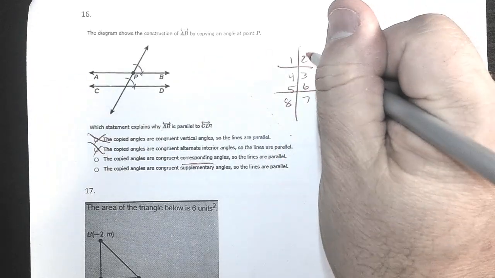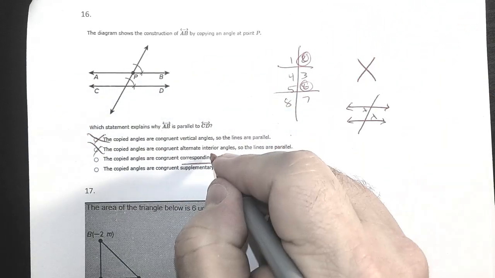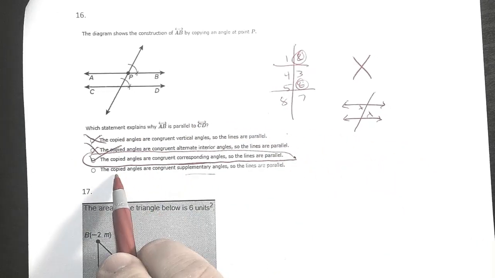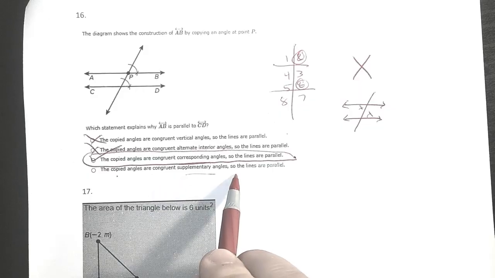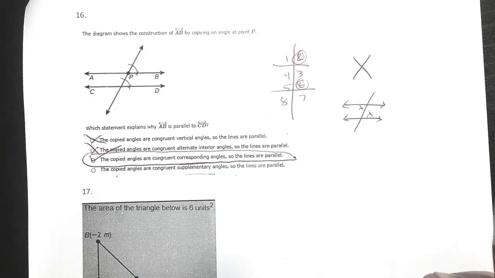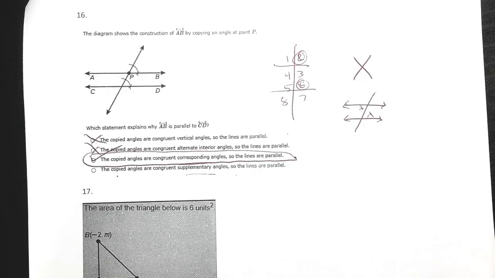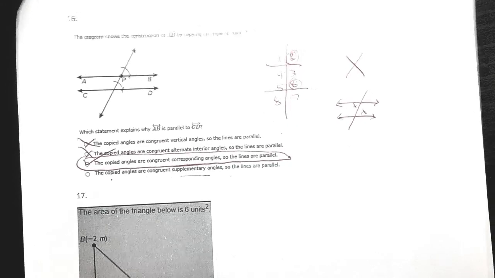So that would be like this guy and this guy, which are corresponding angles, and that is your correct. Supplementary, copied angles are congruent supplementary angles. Well, to be congruent and supplementary, they would have to be on both sides because that's a straight line. All right, flipping down. Last two.